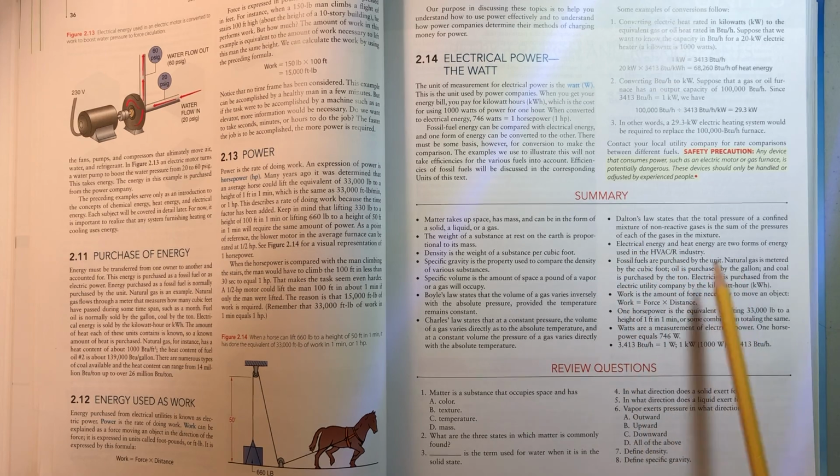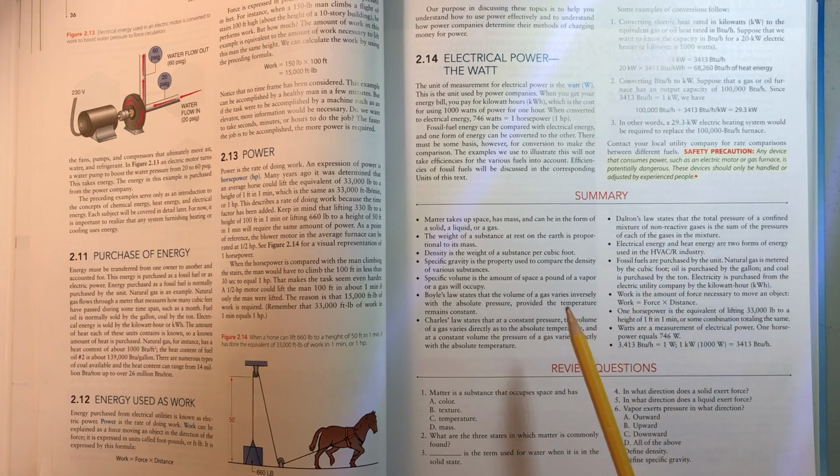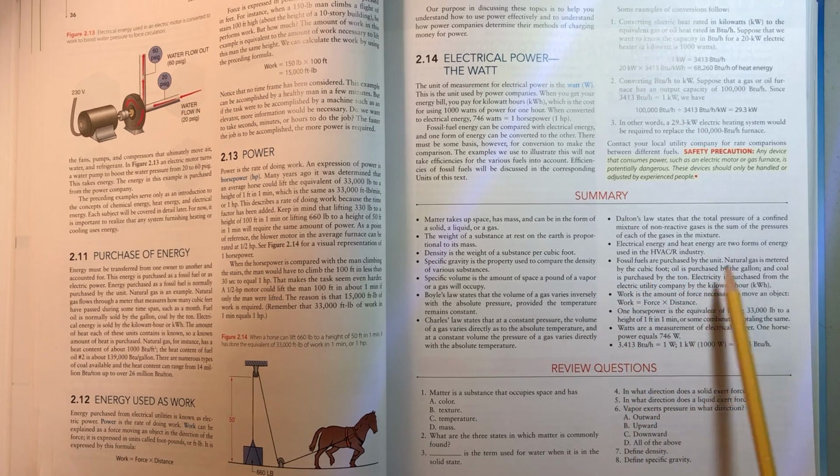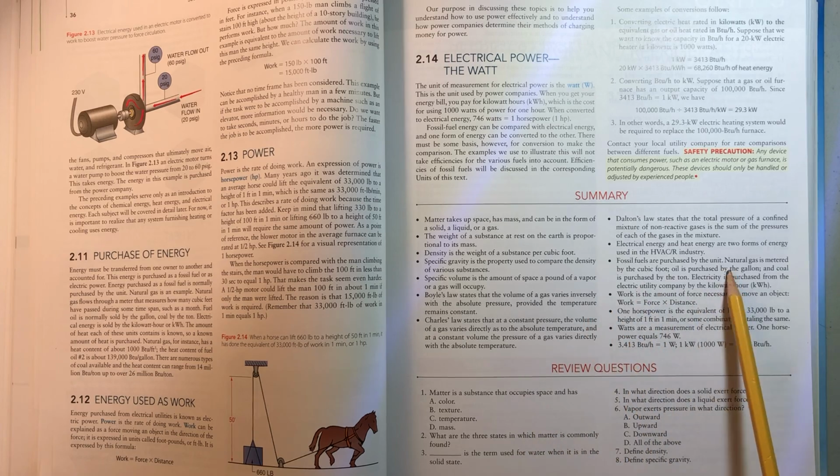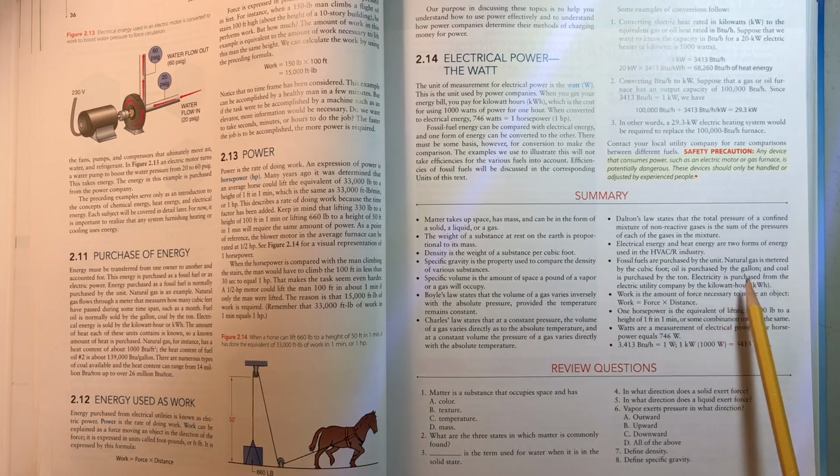Electrical energy and heat energy are two forms of energy used in the HVACR industry. Fossil fuels are purchased by the unit. Natural gas is metered by the cubic foot, oil is purchased by the gallon, and coal is purchased by the ton. Electricity is purchased from the electric utility company by the kilowatt hour.